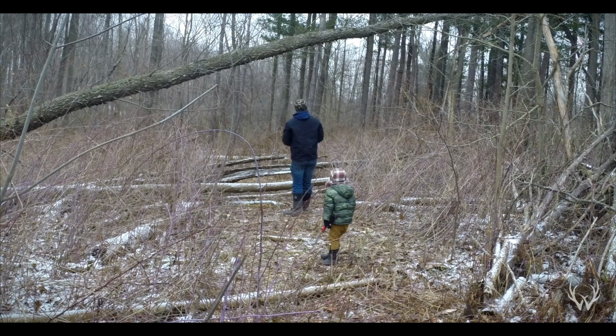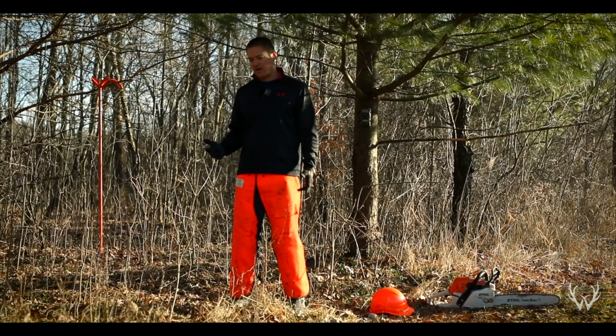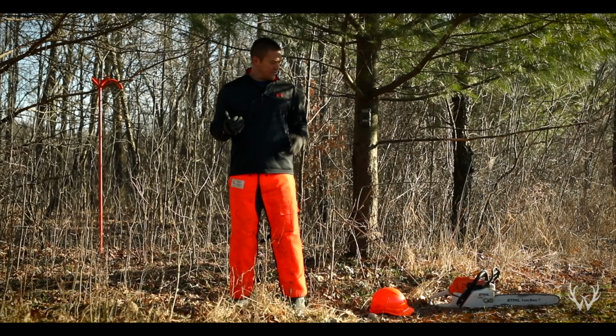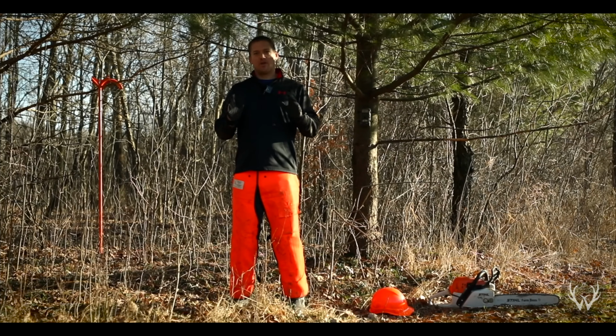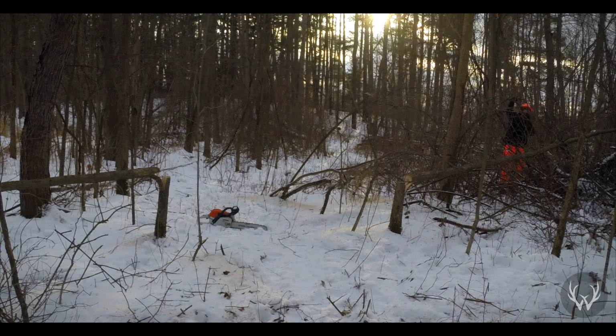And to do this type of work, you don't really need a whole lot of equipment. What we're going to be using is a handsaw for these saplings and some of the multiflora roses. We're going to be using a chainsaw to drop some of the larger trees. We're going to hinge them away from the trail, perpendicular to the trail.